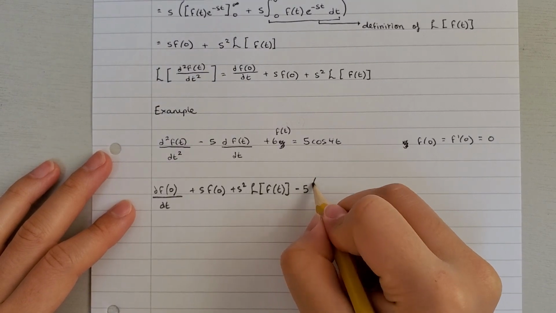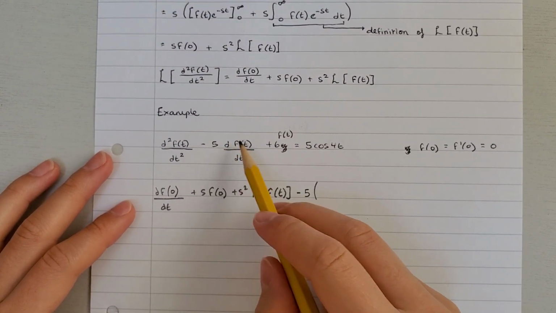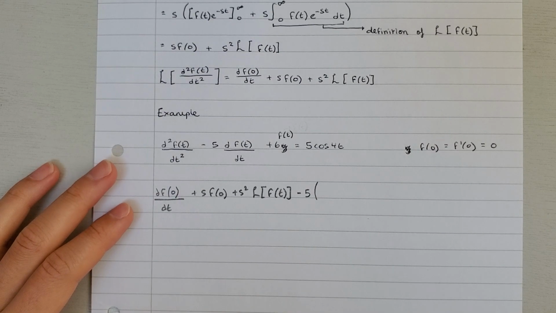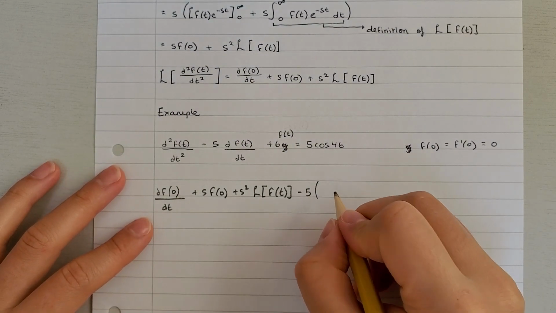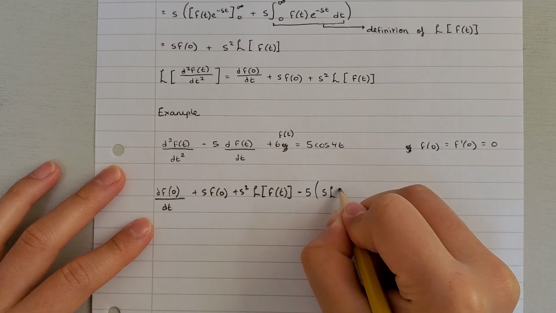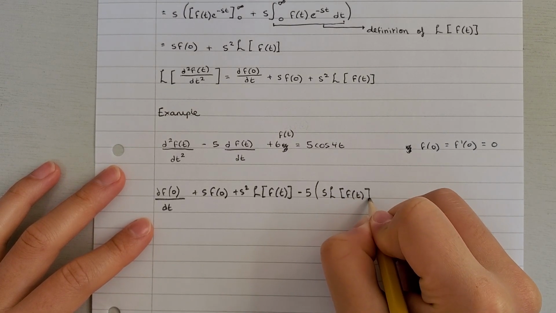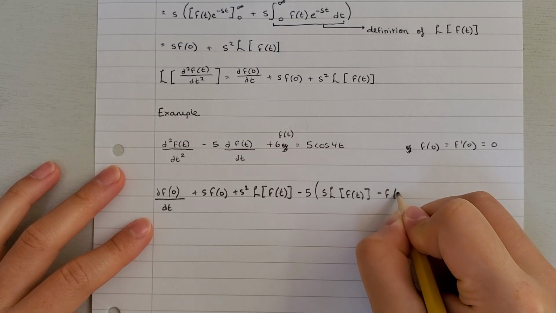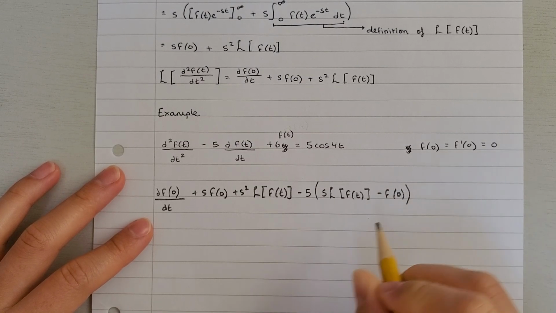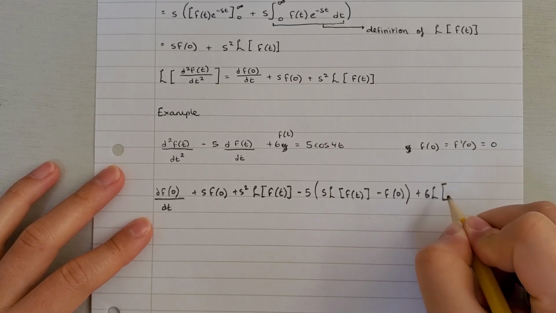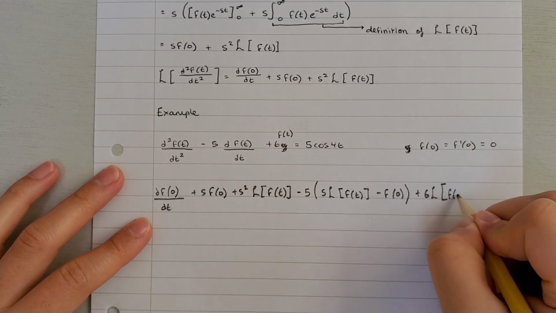Now in the previous video we went over the proof of the Laplace transform of the first derivative, and that was equal to s times the Laplace transform minus f(0), plus 6, and then the Laplace transform.